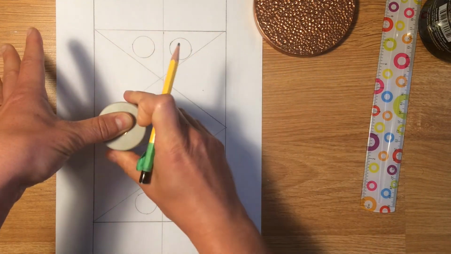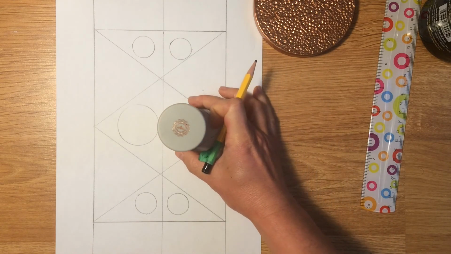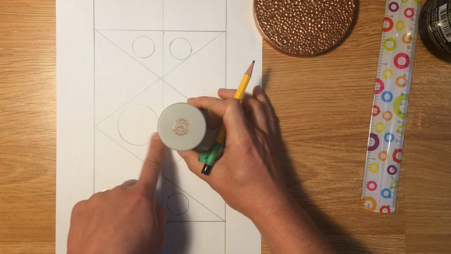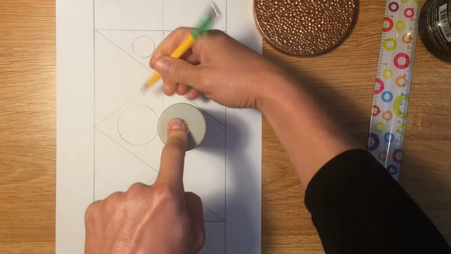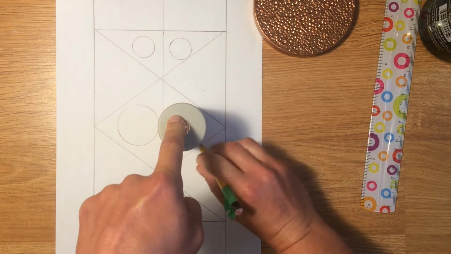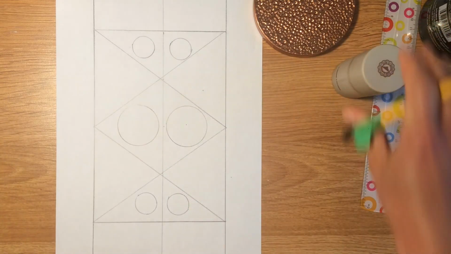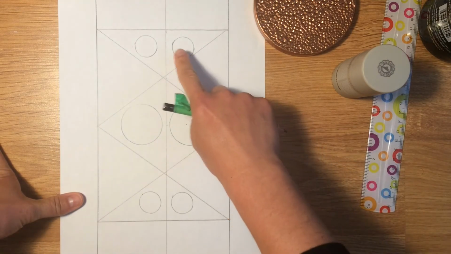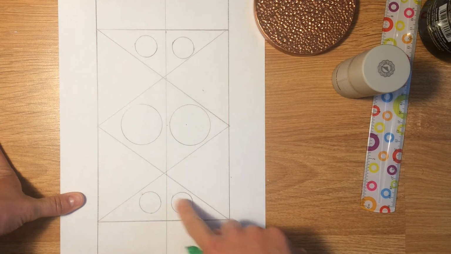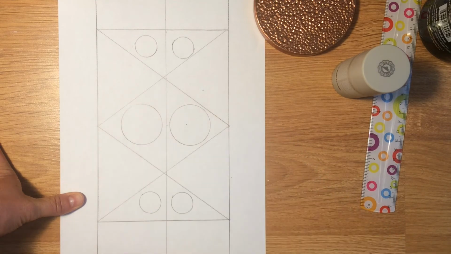Added one to the left. So now I'm also going to add one to the right, keeping it the same distance away from my line of symmetry. Like that. So now I have congruent shapes and I have similar shapes. Same shape, different size.